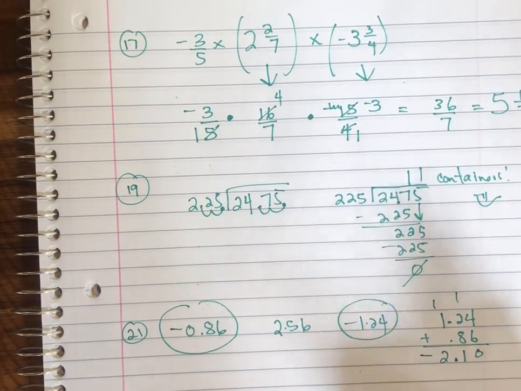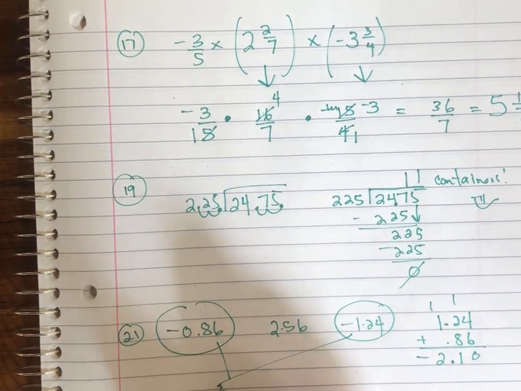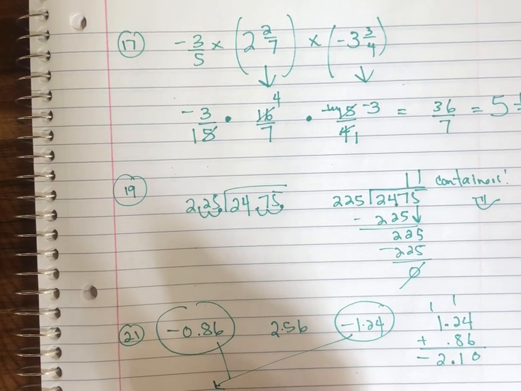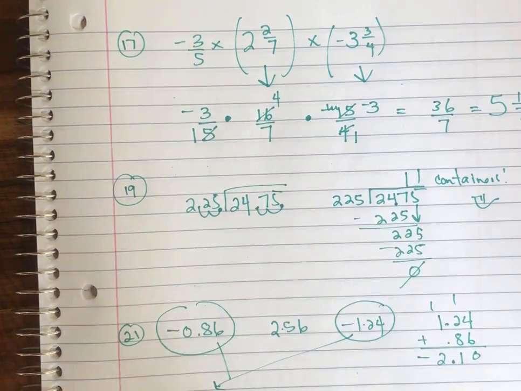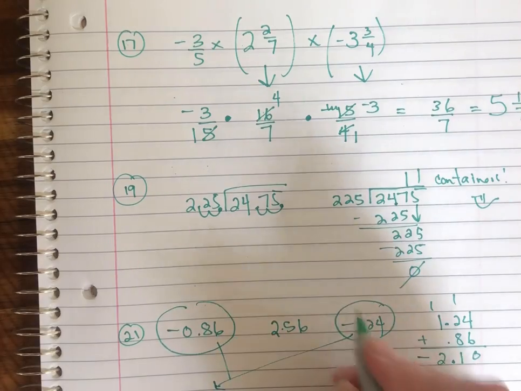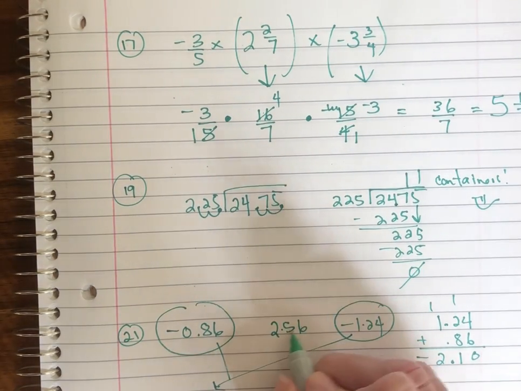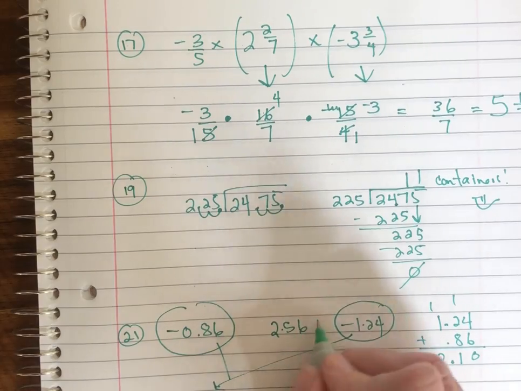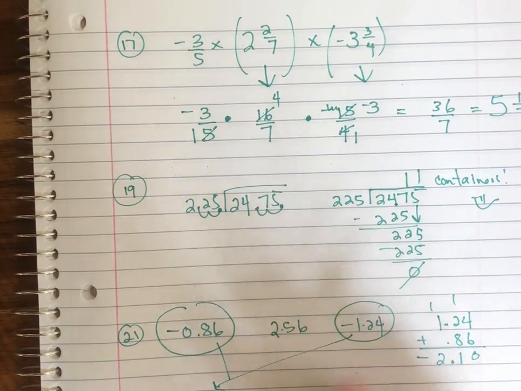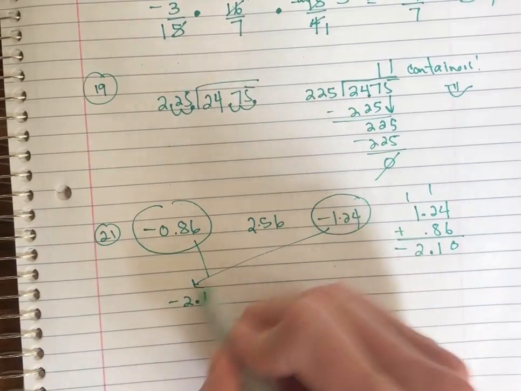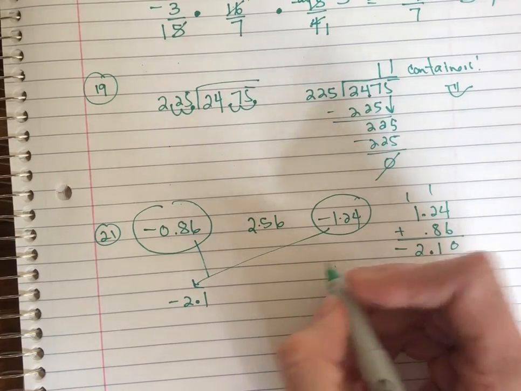So this is the amount that we owe. So these two would combine to negative 2.1. I can have the 0 or not, okay? So I have 2.56, I owe 2.1, so we need to subtract these to figure out what we still owe.